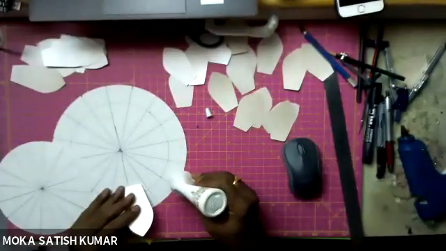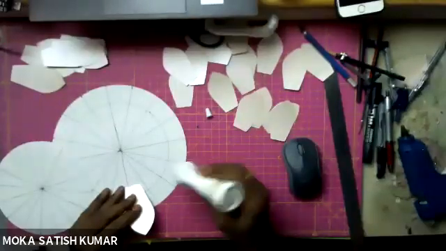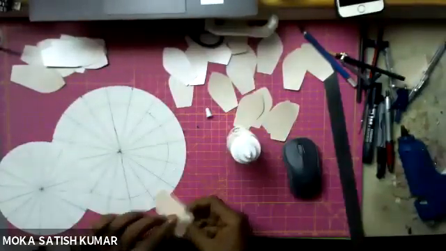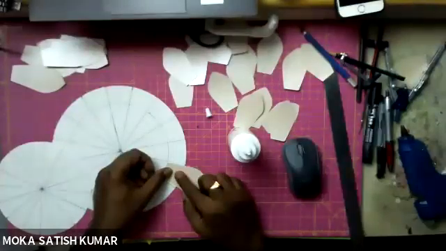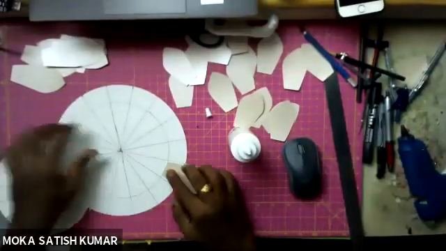Are we going to use a hot glue gun, Satish garu? No problem, they can use a hot glue gun or normal tacky glue, any kind of glue.